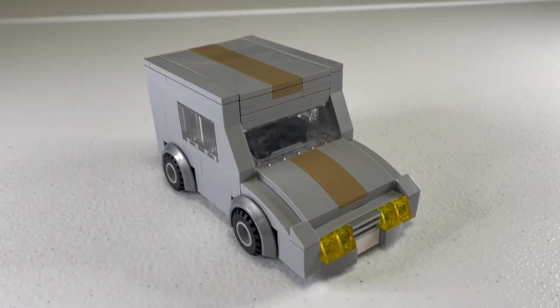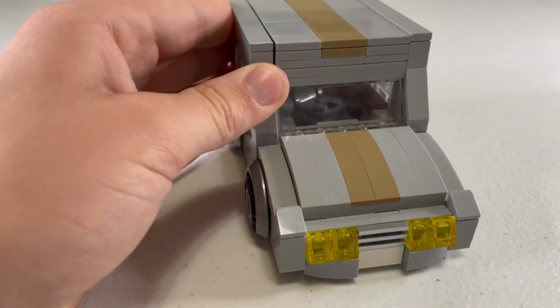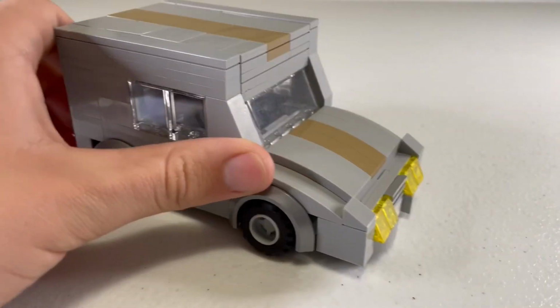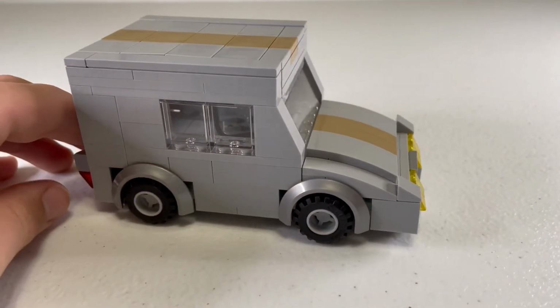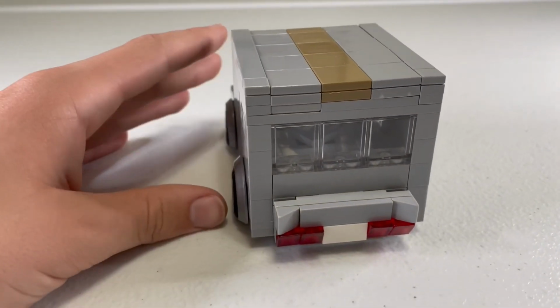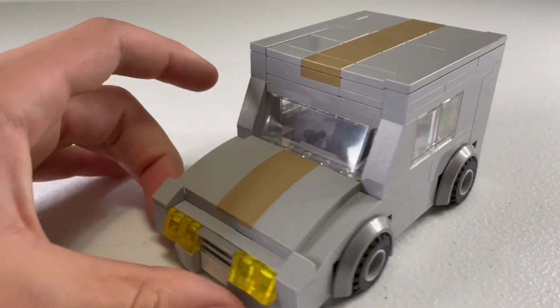Okay, so for the vehicle category, I've whipped up my first mocked car. And being honest, I don't think it's all that bad. But for what it is, like for my first car, it could have been worse. It looks a little bit weird, but it has a bit of a charm to it, I reckon.